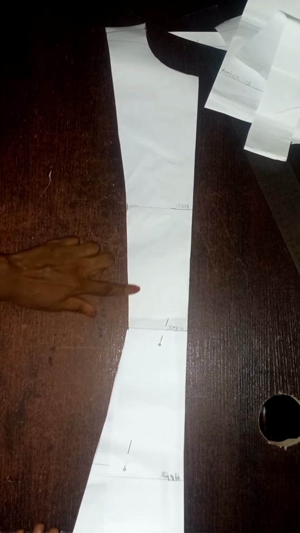What you need to do when you're cutting your fabric is to add 0.5 inches sewing allowance, or 1 inch as the case may be, when you're cutting your fabric, because these patterns do not have sewing allowances yet. So here is what my two front patterns look like placed side by side.